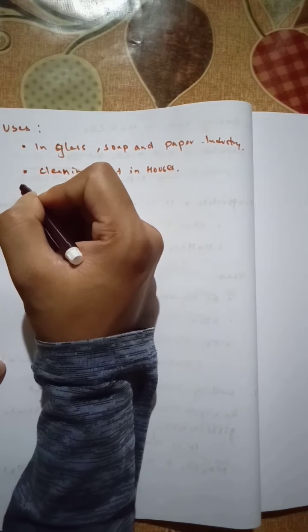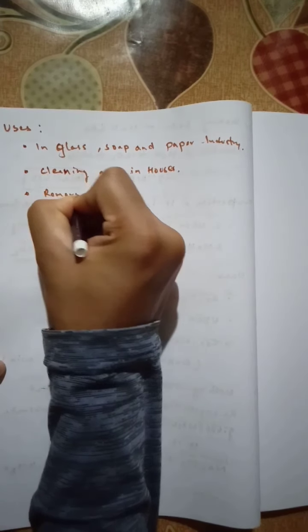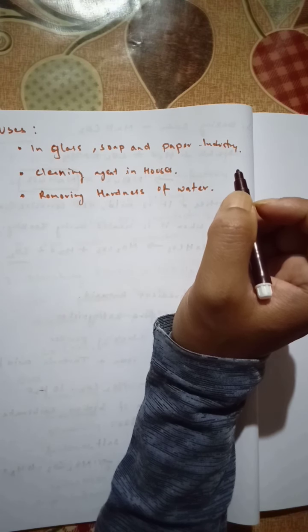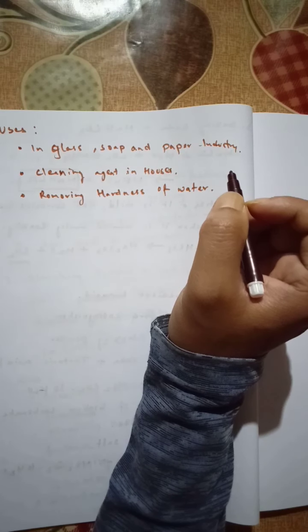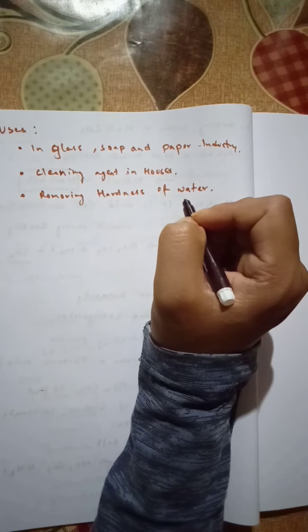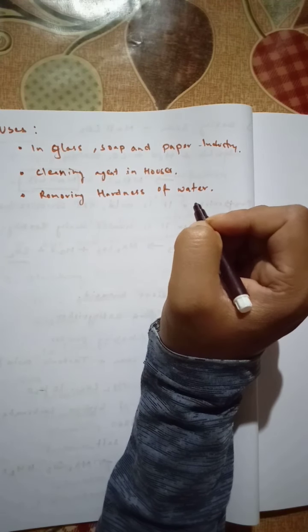Now next is used as cleaning agent in houses. In houses there are many cleaning agents by which we can clean glass, dishes. It is used in the formation of those cleaning agents. Removing hardness of water. Some water has iron present in it, so when you wash the clothes with that water, it gets the color of iron. So before washing the clothes, the water is added with washing soda, then the water leaves its hardness and it is easy to clean the clothes.